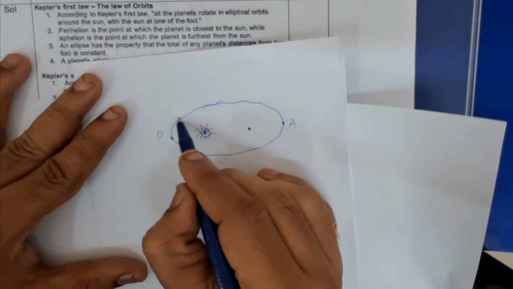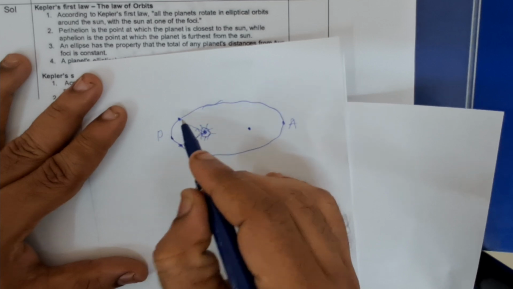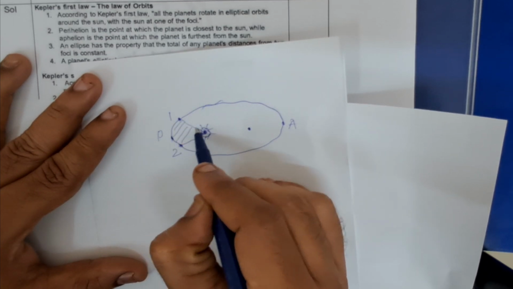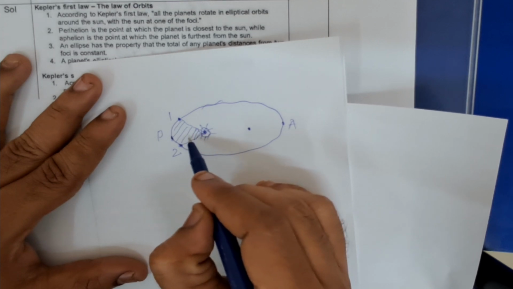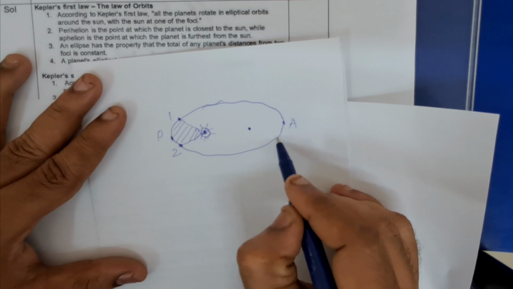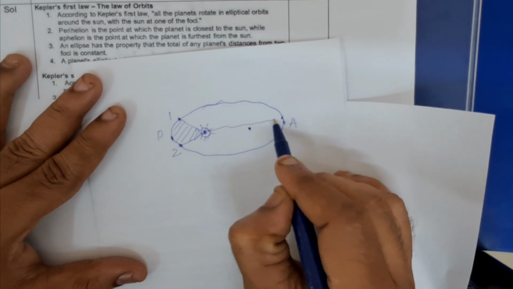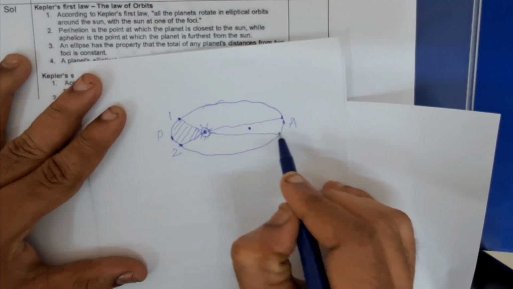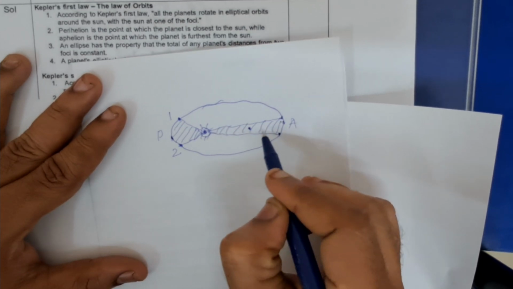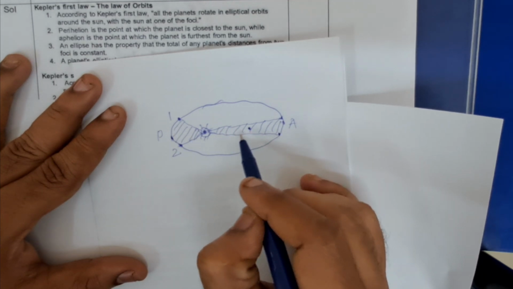Now if I draw 2 points and the planet moves from one point to another, say 1 to 2, and I shade this, you find a shaded area. In the same interval of time, if I consider 2 more points over here, you observe another strip. I'm going to shade this. At first sight it is not believable that these 2 areas would be equal, but they are actually equal.